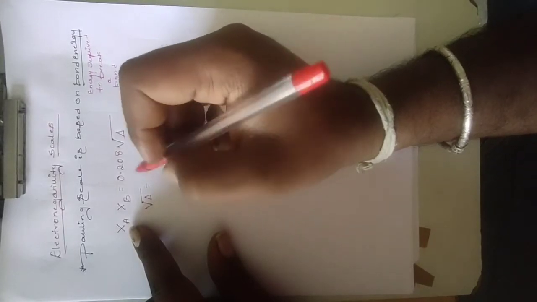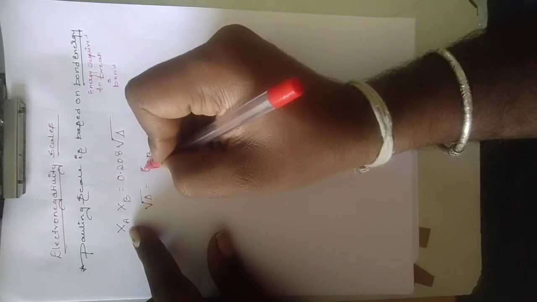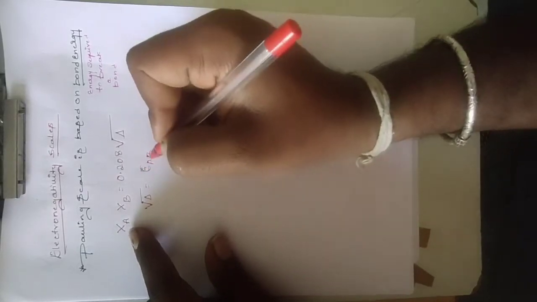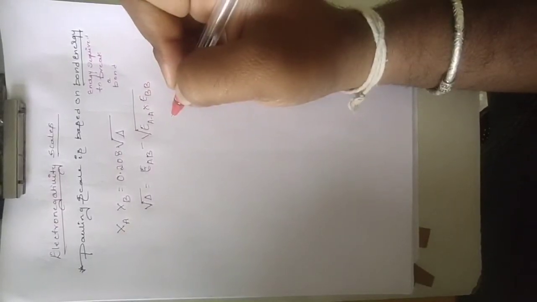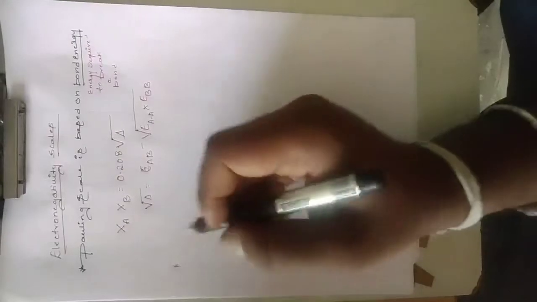Okay, that is the formula. Next we are going to talk about another scale, the Mulliken scale.